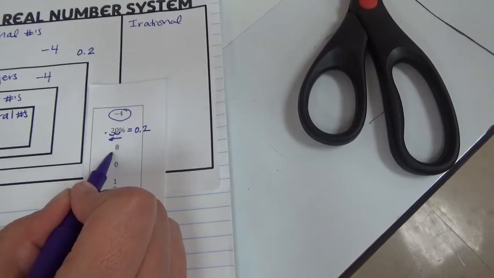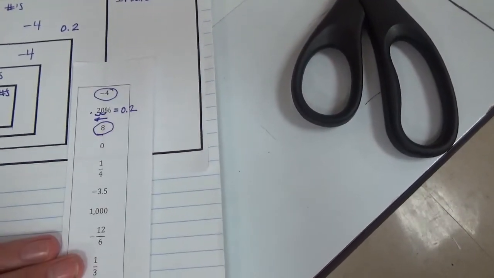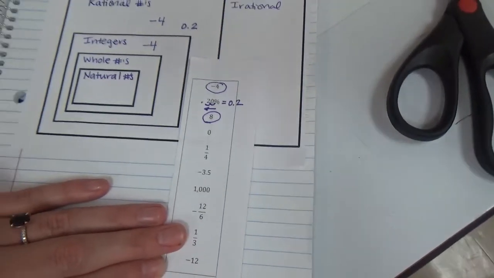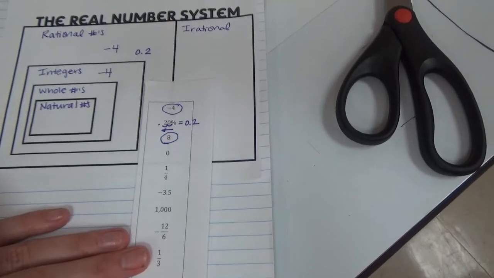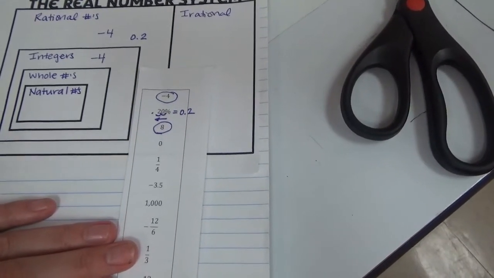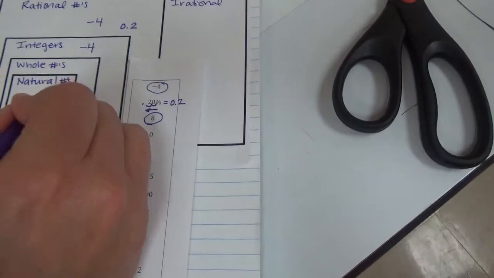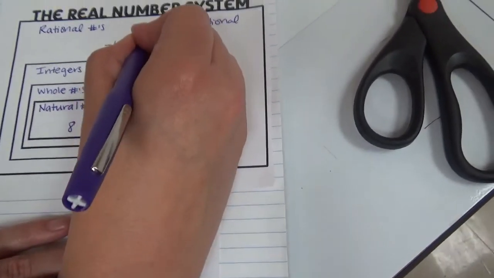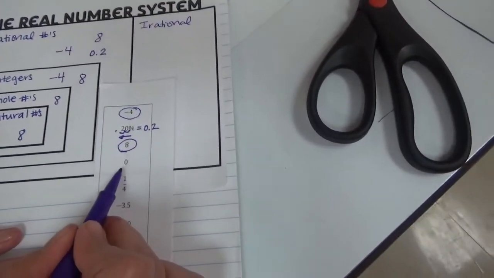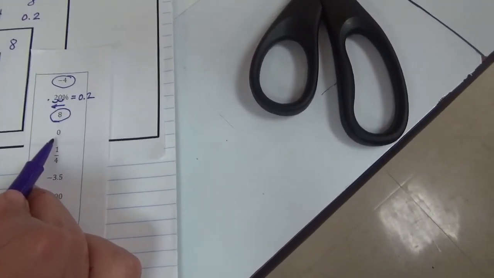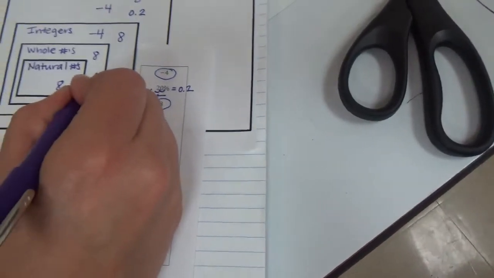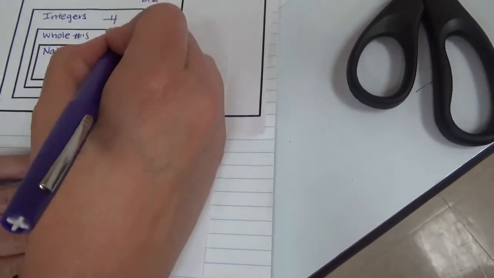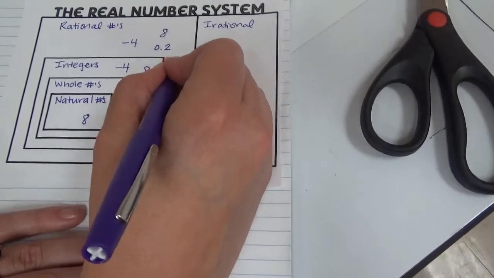Next I have 8. 8 is already just a whole number, and 8 is a counting number, meaning it is a number that is greater than 0. So 1, 2, 3, 4, 5, 6, 7, 8. 8 belongs in natural. It can also go into whole numbers, it can go into integers, and it can go into rational. Here we have 0. The only thing unique about whole numbers is that it has 0. 0 is not allowed in the natural number category, but 0 can be in the integers and it can be in rational numbers.